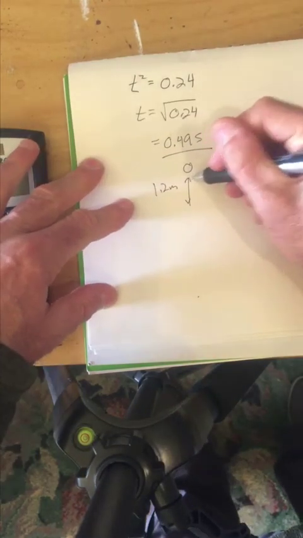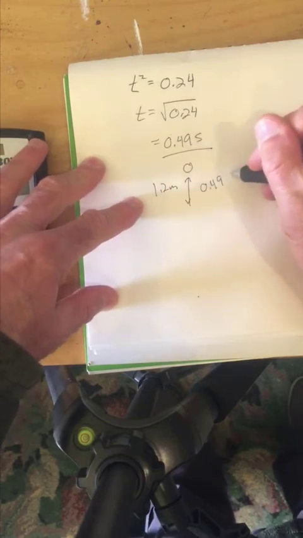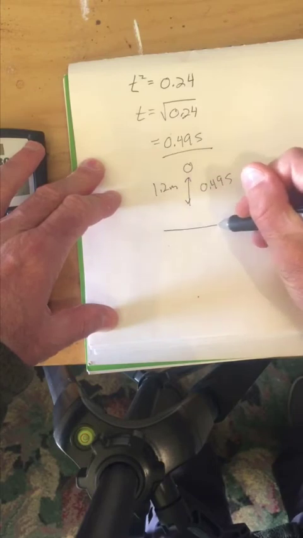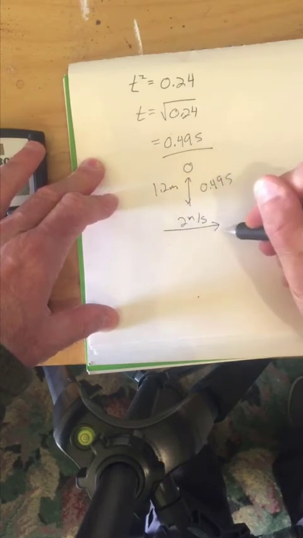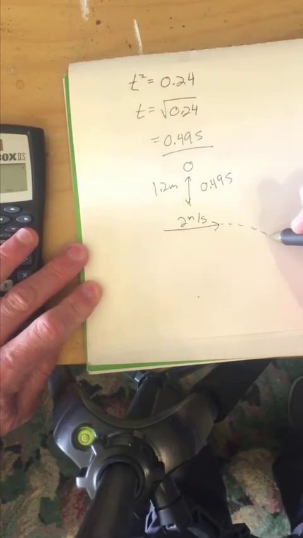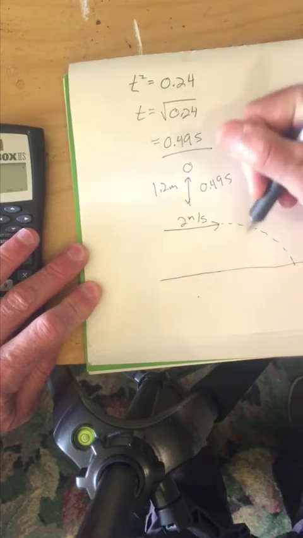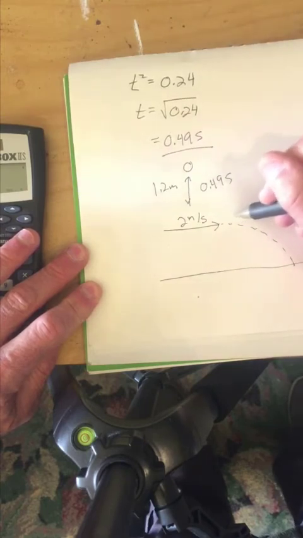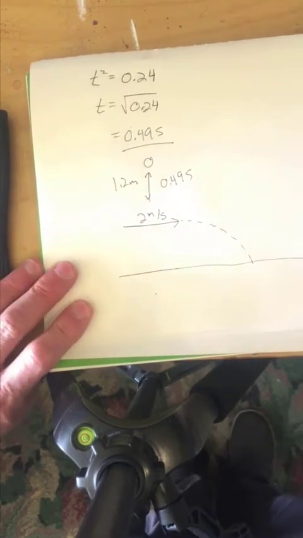All right, so 1.2 meters, it's going to take 0.49 seconds. But if I fire it horizontally at 2 meters per second, it's still going to take 0.49 seconds to hit the ground. But during that time, it will have moved a certain distance in the x direction. That's what I want to figure out. What distance will it have moved?